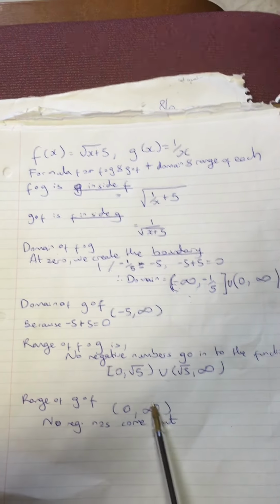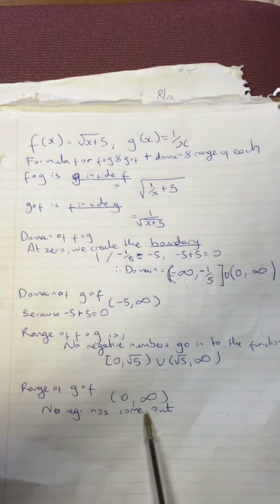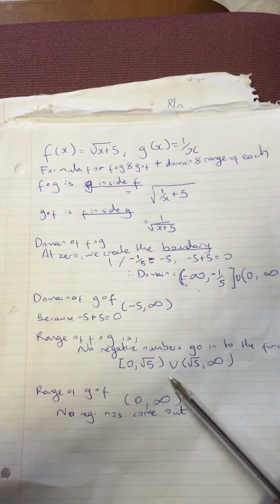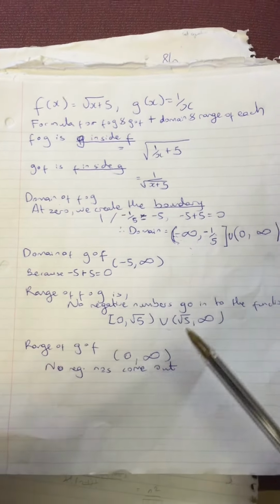The range of g of f, from the domain, we know that no negative numbers can come out. So we just define it for all positive numbers, 0, comma, infinity.